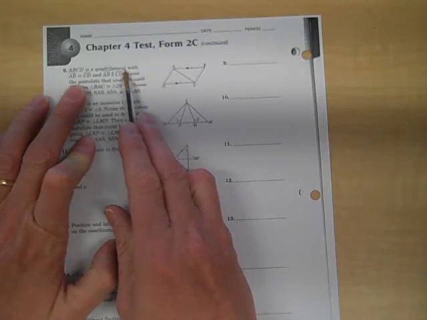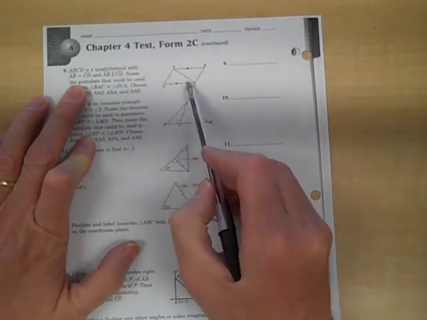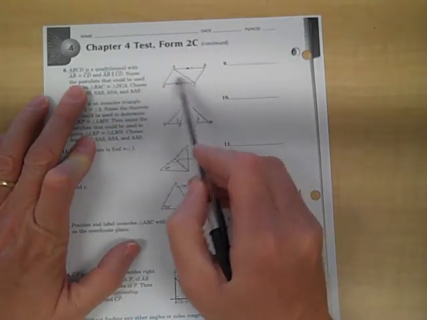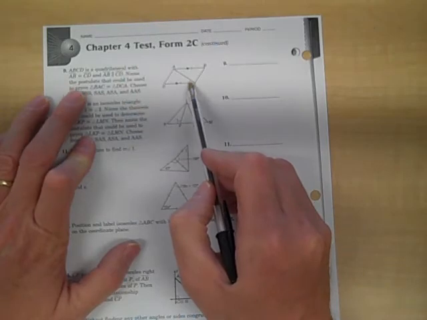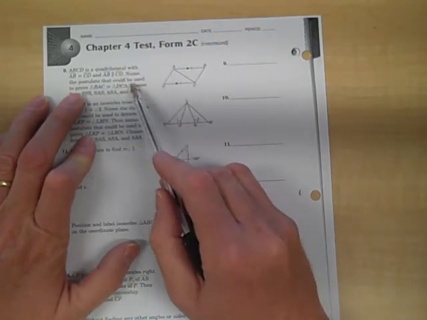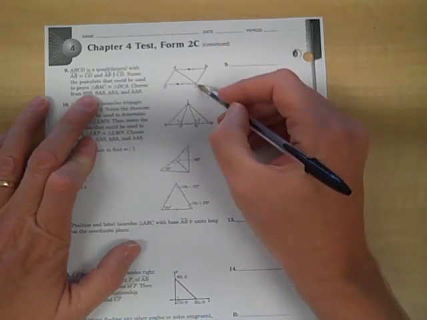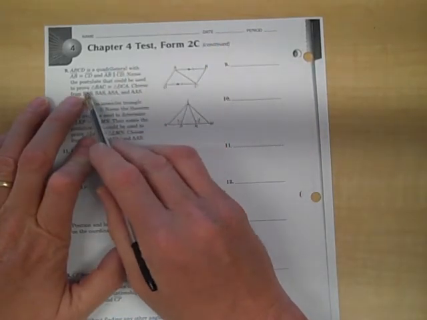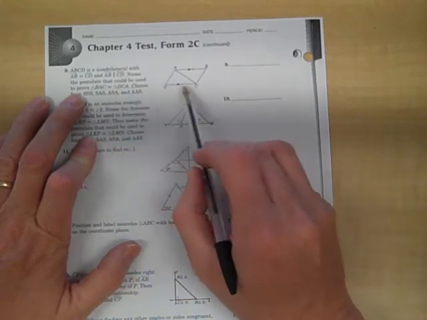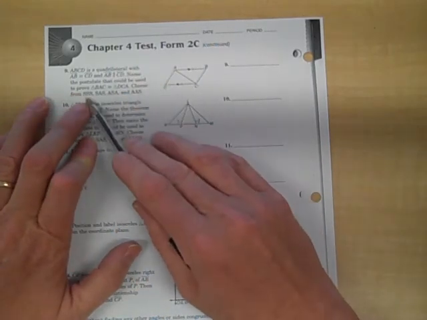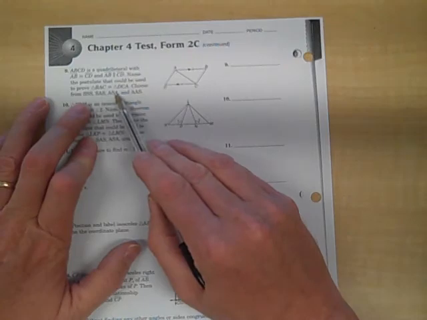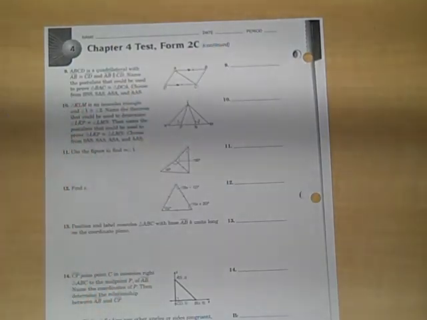ABCD is a quadrilateral with AB congruent to CD and AB parallel to CD. Name the postulate that could be used to prove that triangle BAC is congruent to triangle DCA. Choose from SSS, SAS, ASA, and AAS.